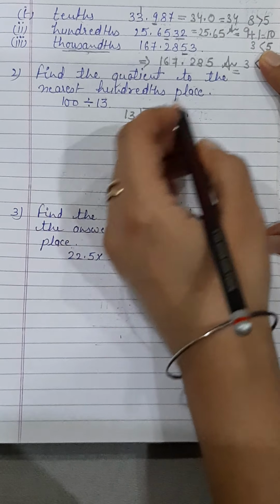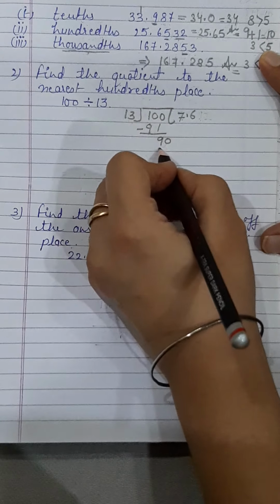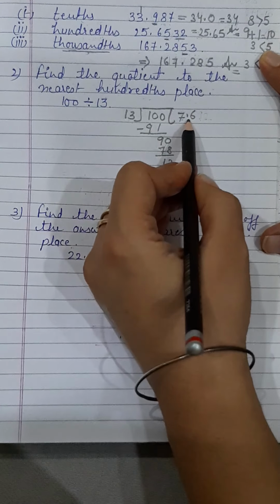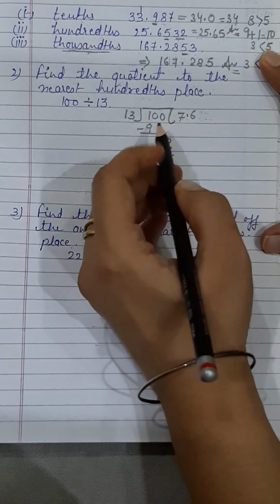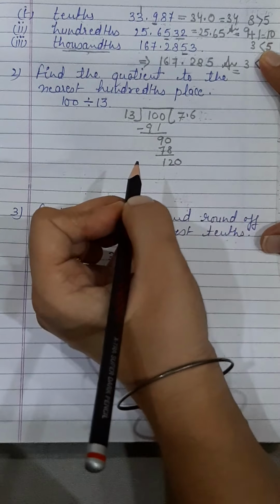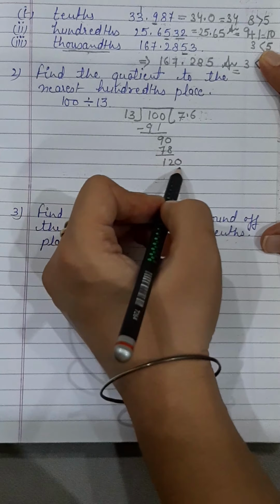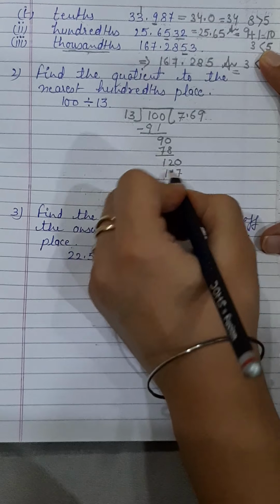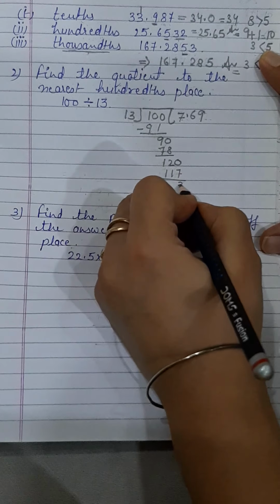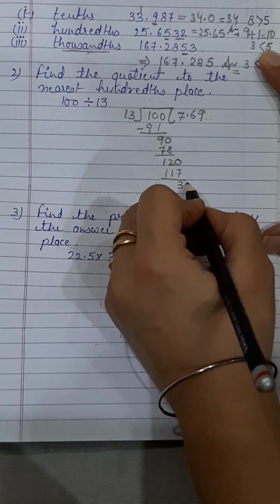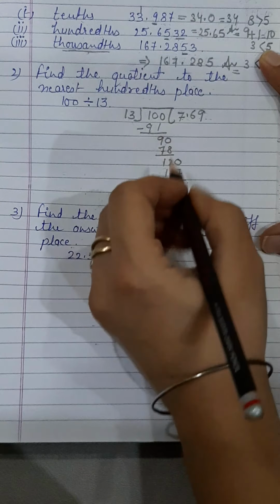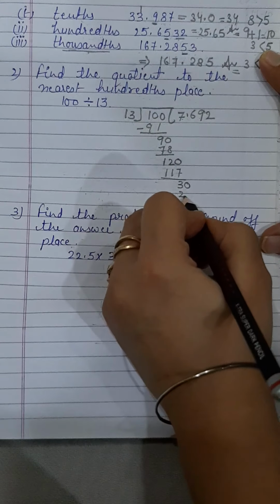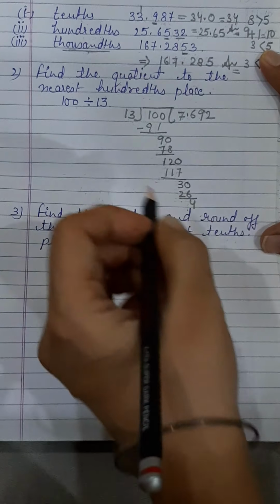Then next will be 13 sixes are 78. When you subtract, 12 will come. Already you have put the decimal, so you can bring down 1 zero over there. Now 120 will come. 13 nines are 117. When you subtract, 3 will be the remainder. Then already you have taken the decimal, so you can bring down 0. 13 twos are 26, remainder will be 4.